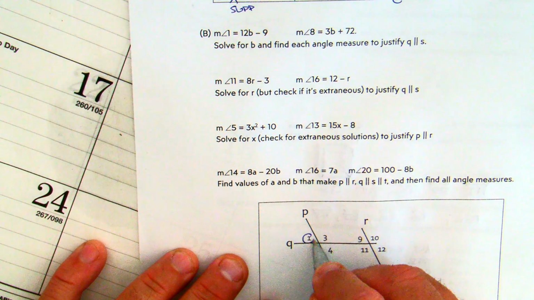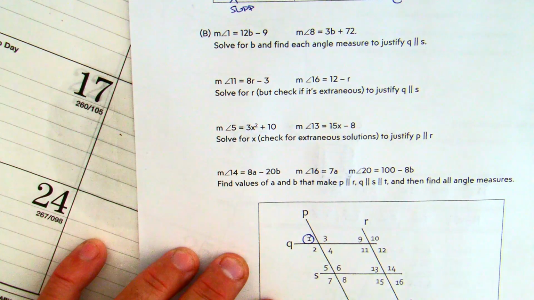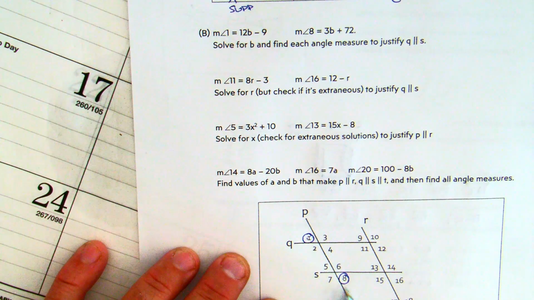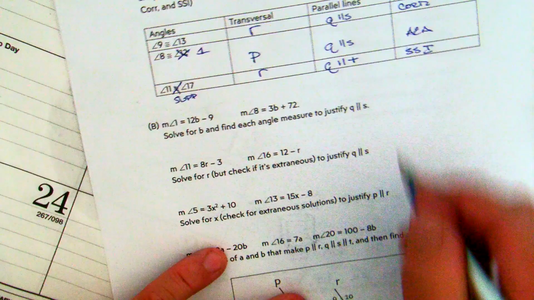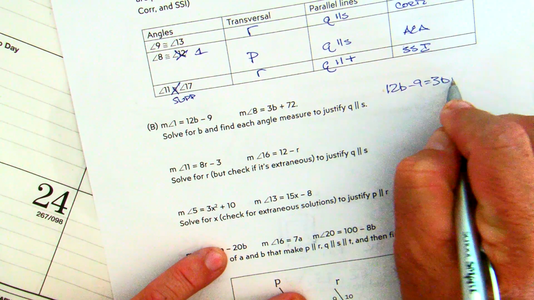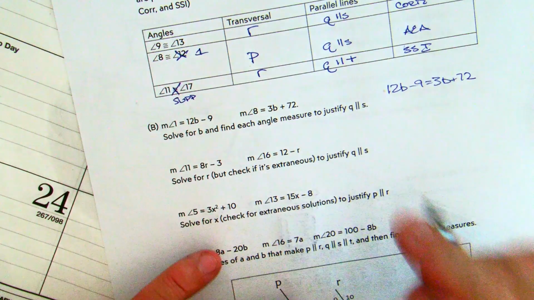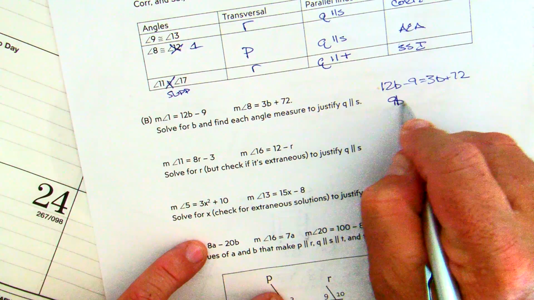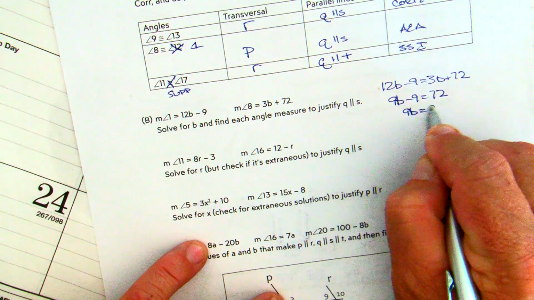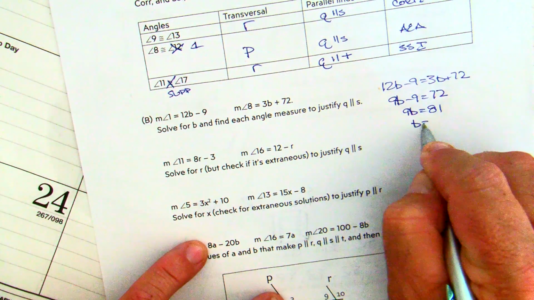Angle 1 is 12b minus 9, angle 8 is 3b plus 72. Angle 1 is drawn as acute, angle 8 is drawn as acute, so they must be congruent. So I'm just going to set 12b minus 9 equal to 3b plus 72. If I subtract 3b from both sides, I'm going to have 9b minus 9 equals 72. If I add 9, I'm going to have 81, and b is 9.